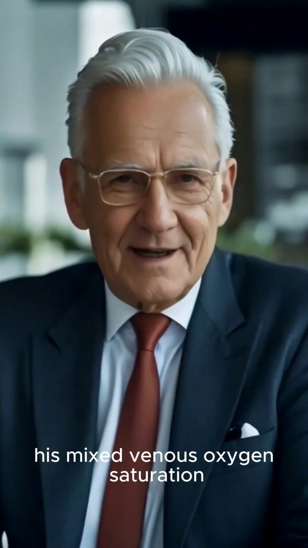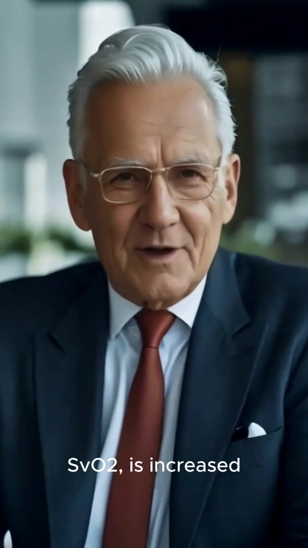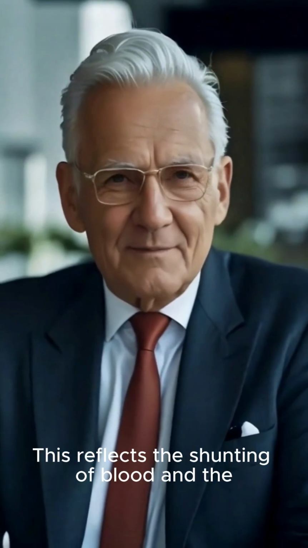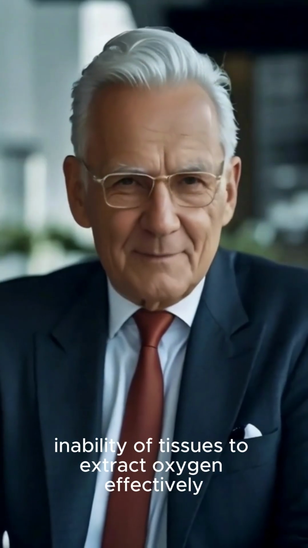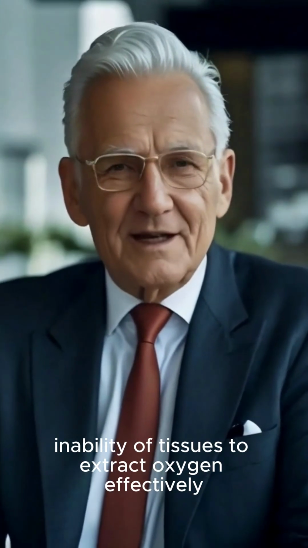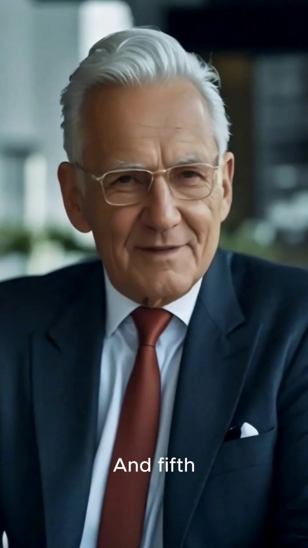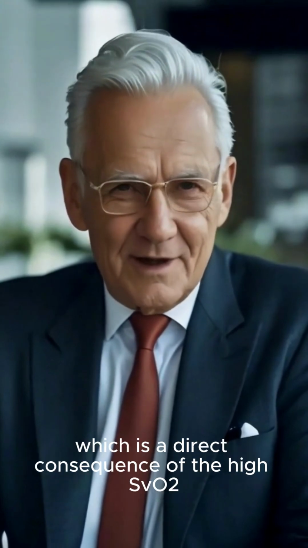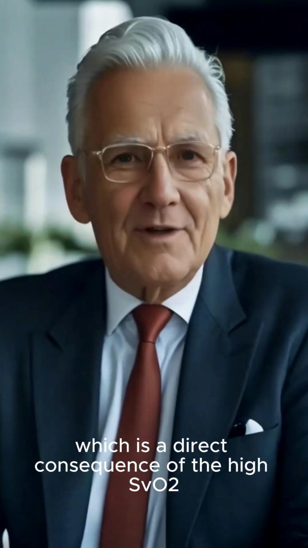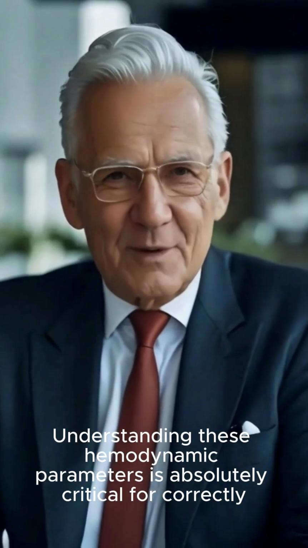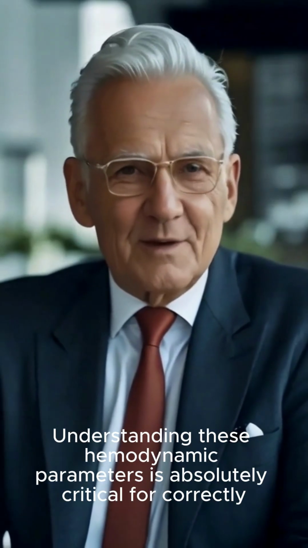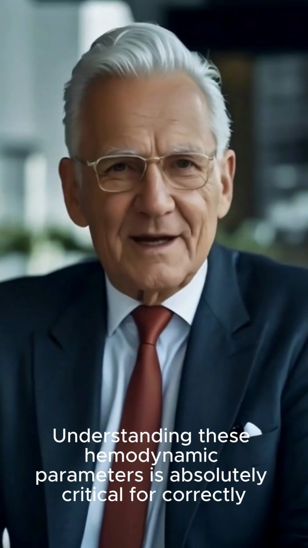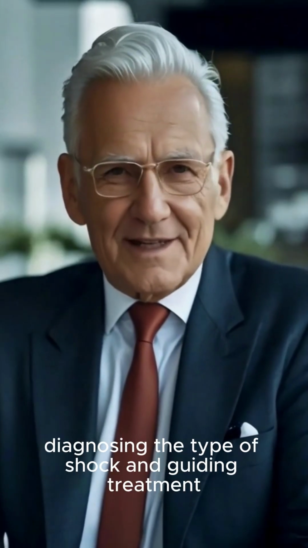Fourth, his mixed venous oxygen saturation, SVO2, is increased. This reflects the shunting of blood and the inability of tissues to extract oxygen effectively. And fifth, his arteriovenous oxygen gradient is decreased, which is a direct consequence of the high SVO2. Understanding these hemodynamic parameters is absolutely critical for correctly diagnosing the type of shock and guiding treatment.